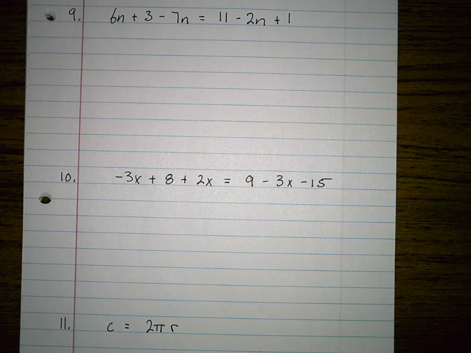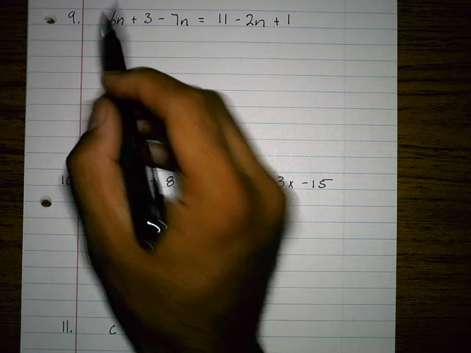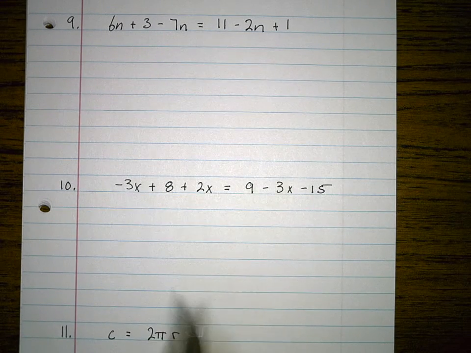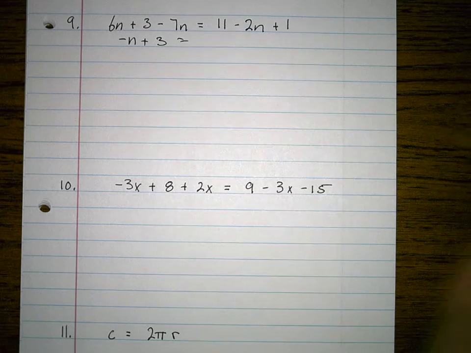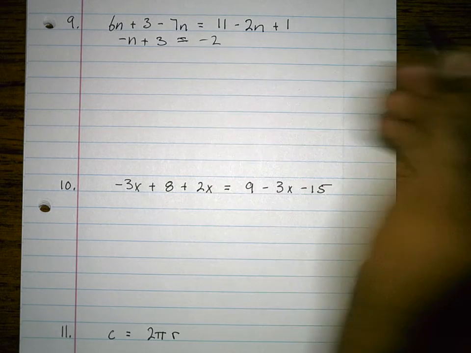Alright, this is the Unit 1 review for Math 1, number 9. So I'm going to continue solving here. First thing I'm going to do is combine like terms. So I'm going to say 6n and negative 7n. So that's going to be negative n plus 3. Over here I got like terms of 11 and 1.